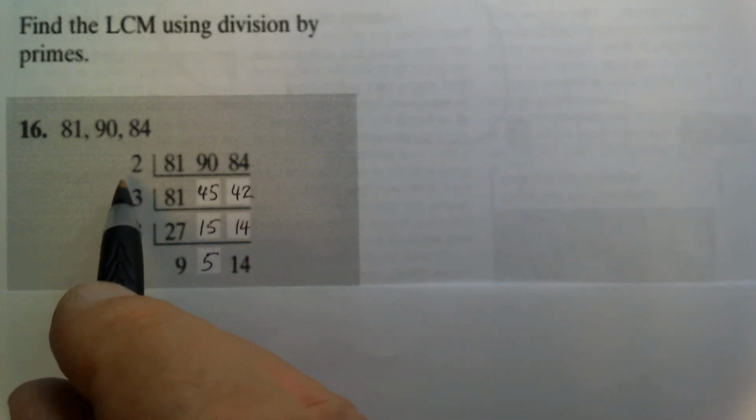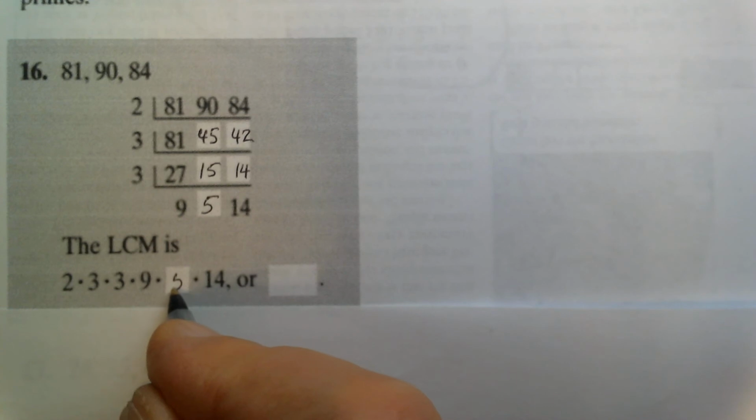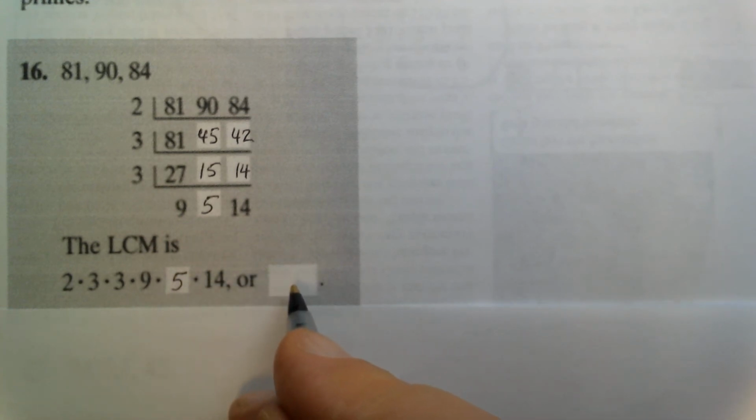Therefore, the LCM is 2 times 3 times 3 times 9 times 5 times 14. So that's how you determine it. So 2 times 3 times 3 times 9 times 5 times 14, and that is equal to 11,340.